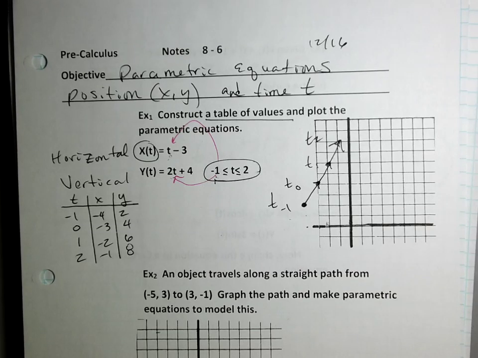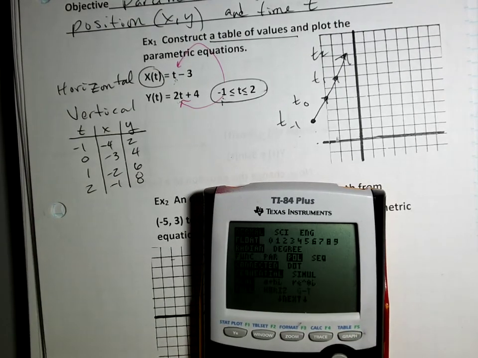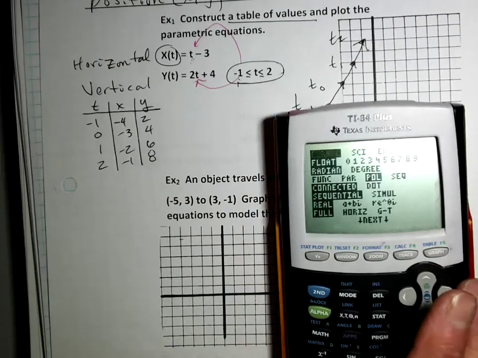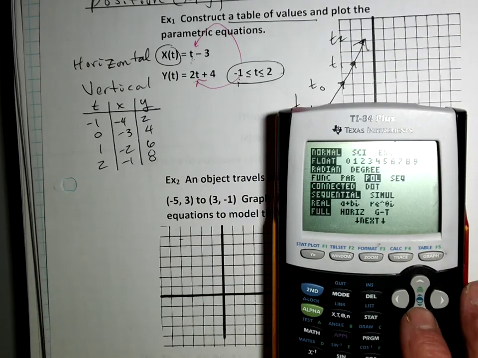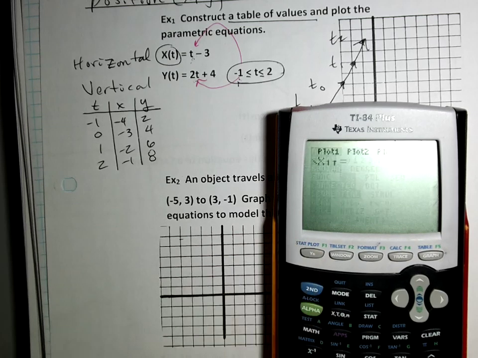Okay, so if we take a look at this on our calculator, and we go to our mode, okay, go to your mode, and instead of polar, we're going to go to par. And par stands for parametric, right? So enter. So I'm in parametric, and when I go to y equals, I get an x1 of t and a y1 of t. So I get an x of t and a y of t, right?